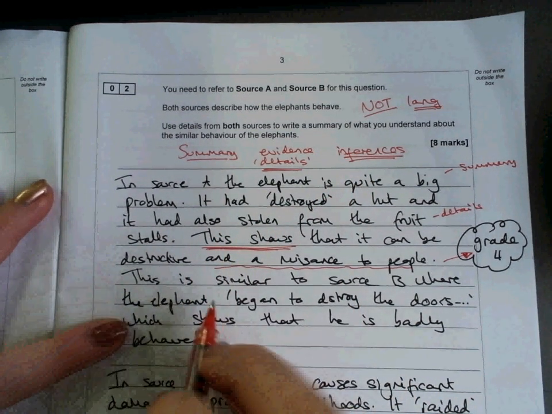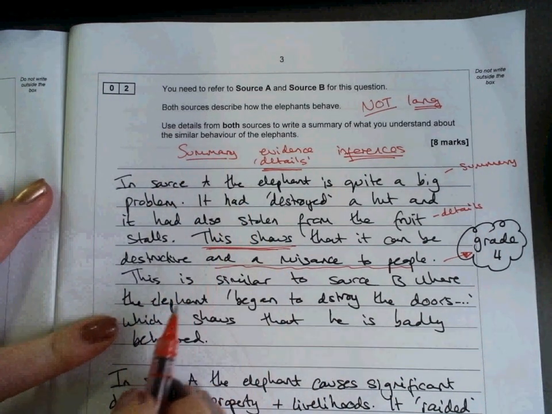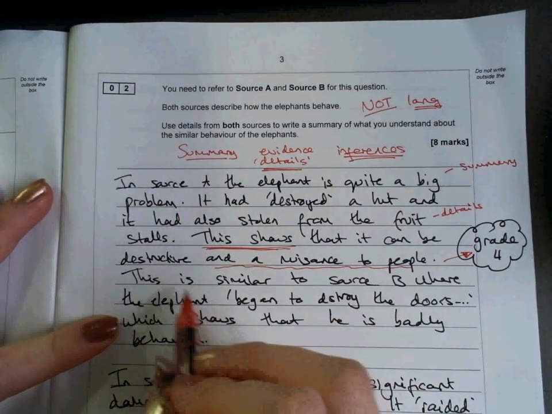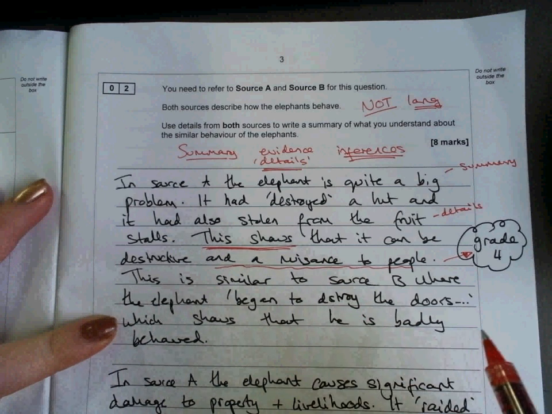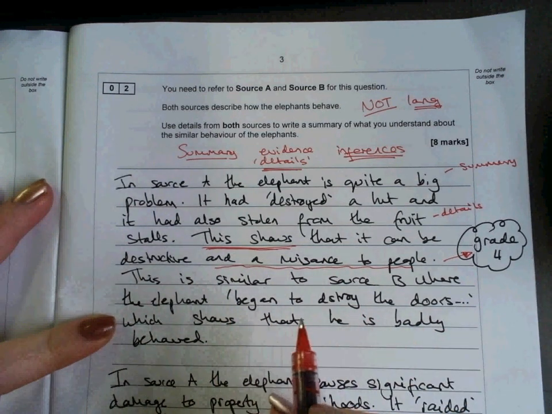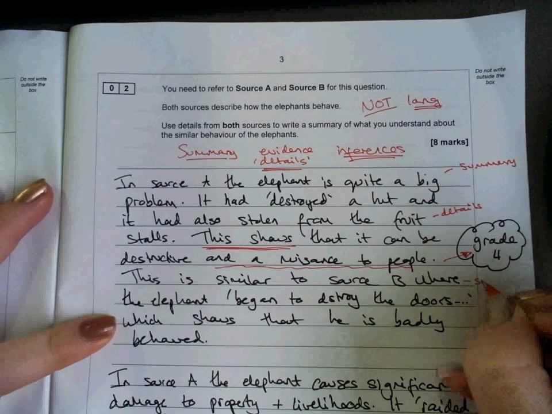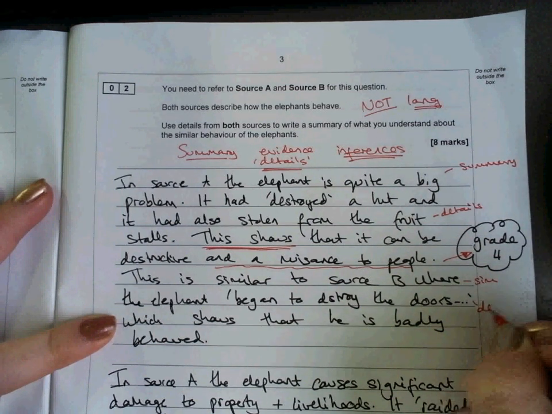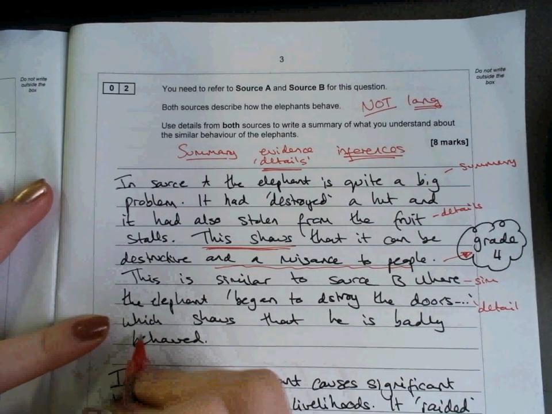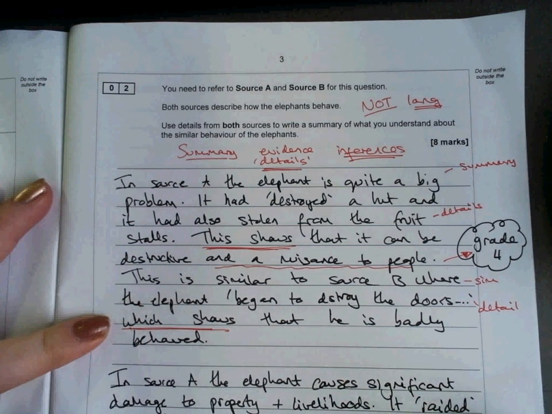And then because we're looking at both sources, and I've been asked to look at the similar behaviour, this is similar to Source B, where the elephant began to destroy the doors. So I found my similarity, I've got a detail from Source B, and I've got another inference here, which shows that he is badly behaved.